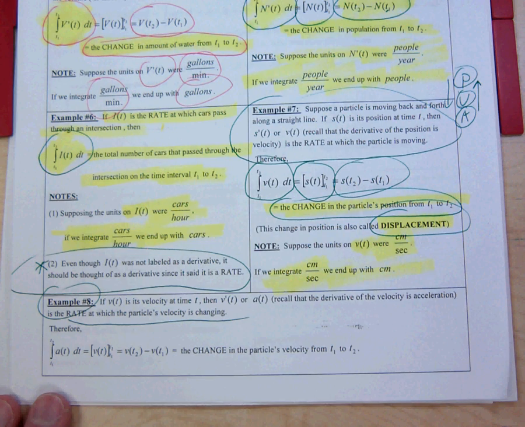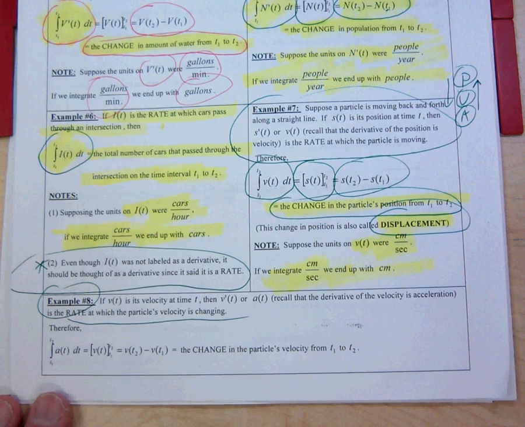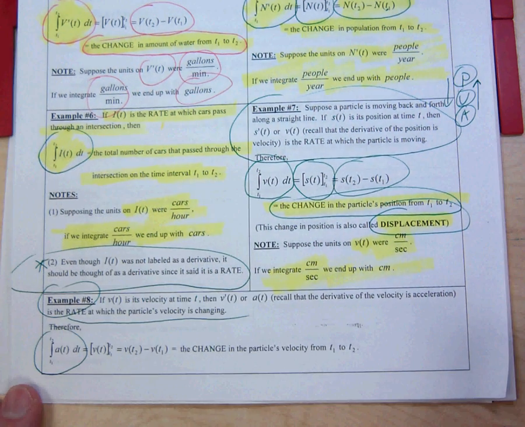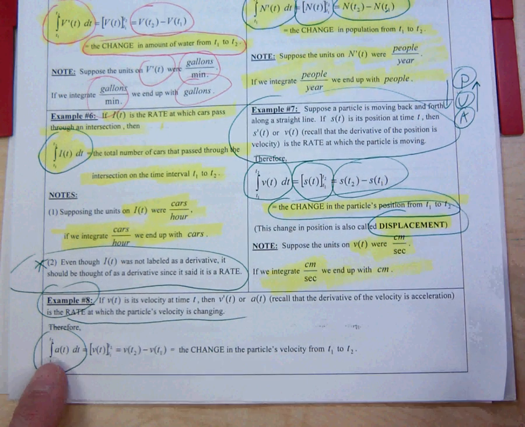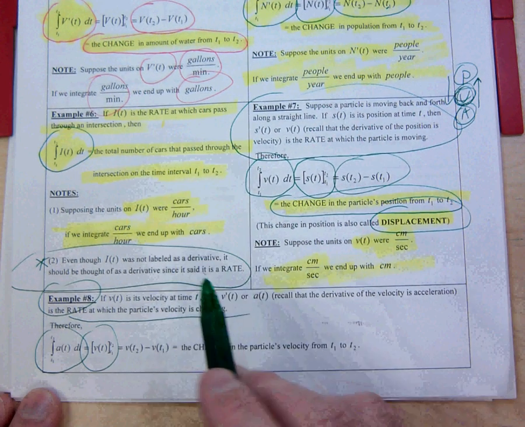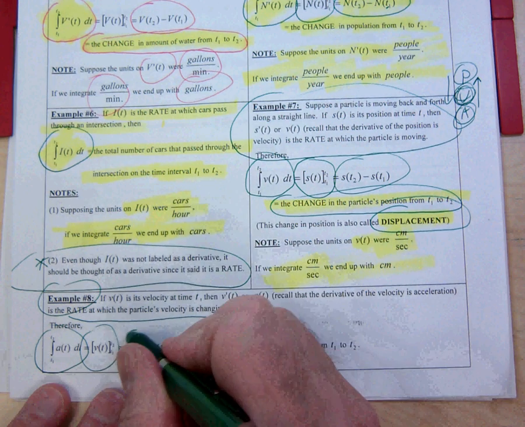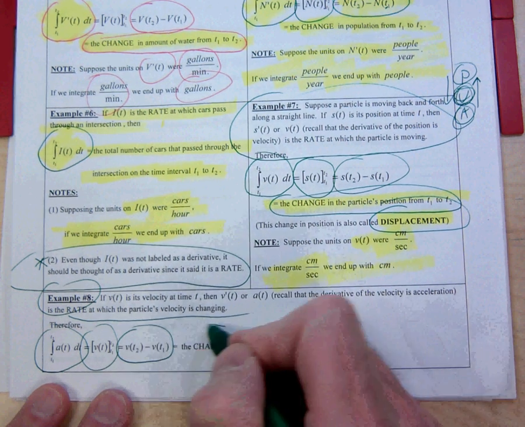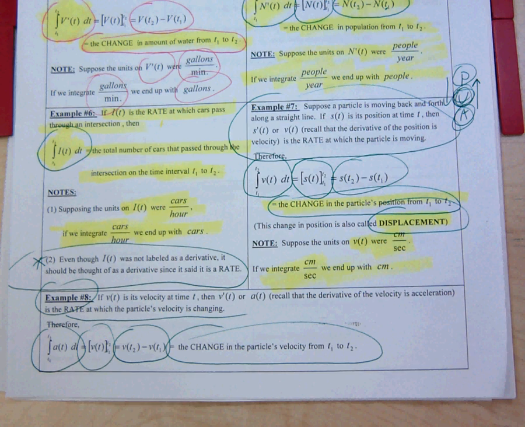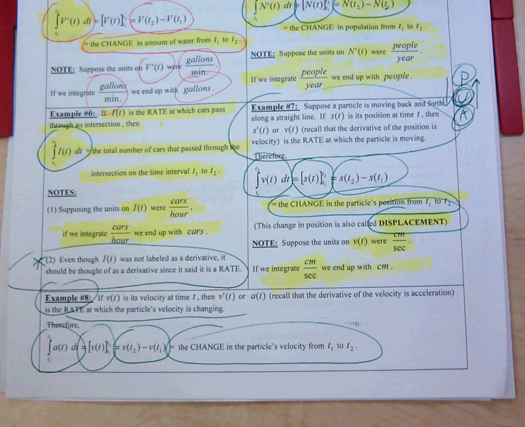So what would happen if you integrated the acceleration from one time to another? When you integrate acceleration, you get velocity. And when you plug in the upper time and subtract the lower time, you get the change in the particle's velocity from time 1 to time 2. Does that make sense?